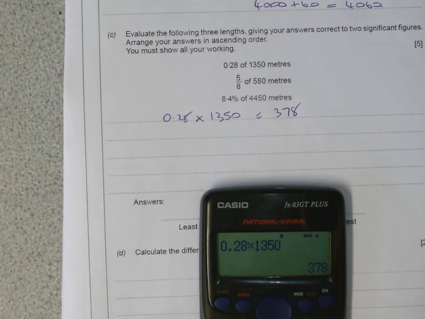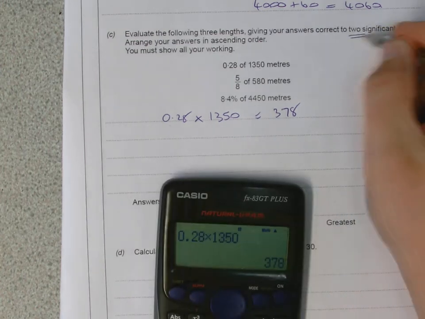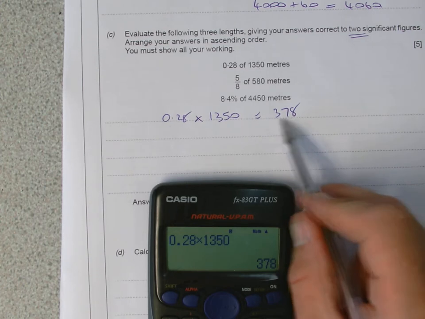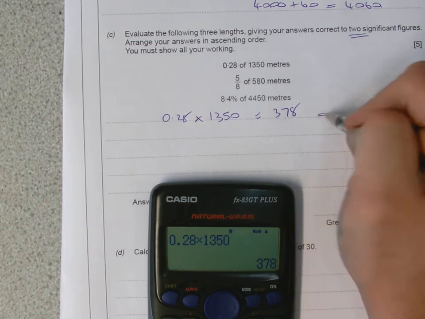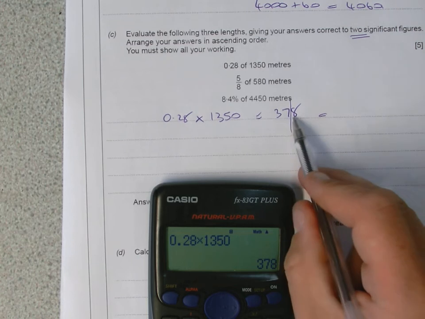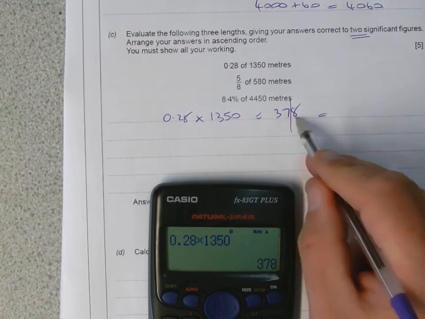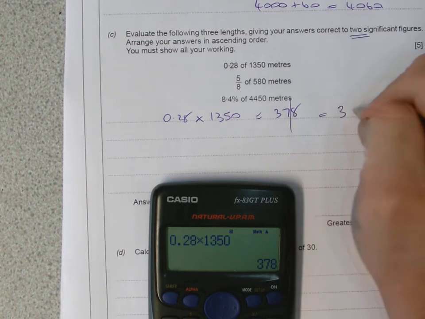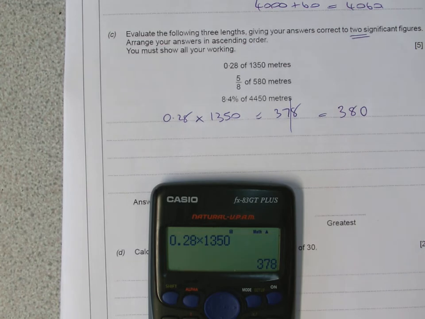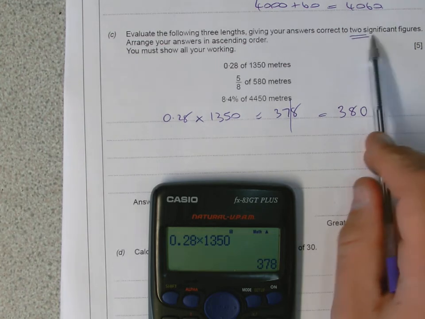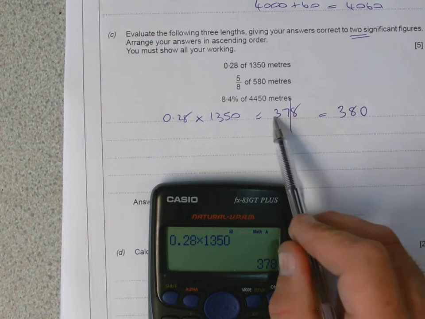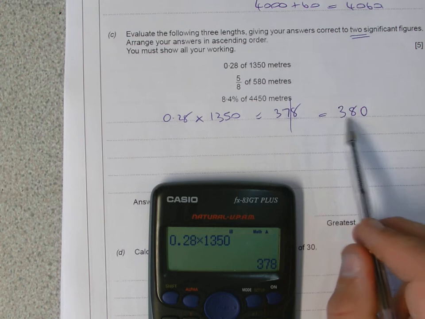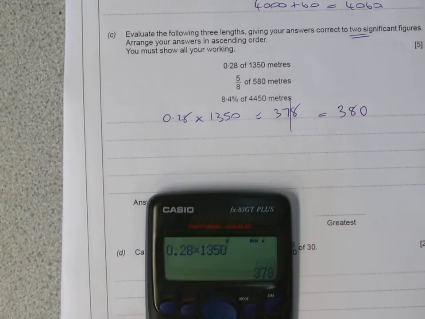378. So now it says to 2 significant figures. So for 2 significant figures, you take the first 2 important values there, which are 3 and 7. And you obviously then need to decide whether we round up or down. Now, because it's 8 after the line, we need to round this up to an 8. So we get 380. Now, you might forget how to do the 2 significant figures, so it's important that you write down the answer to start with, the full 378. But then 2 significant figures becomes 380.